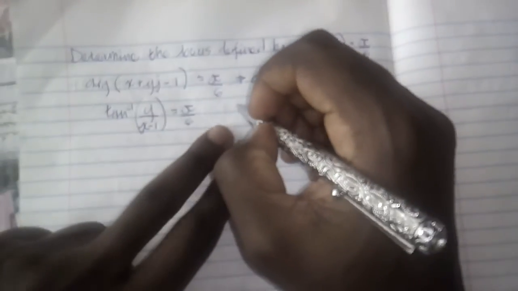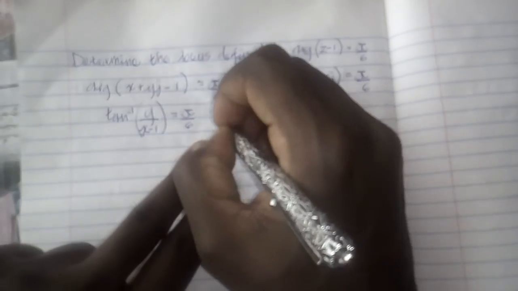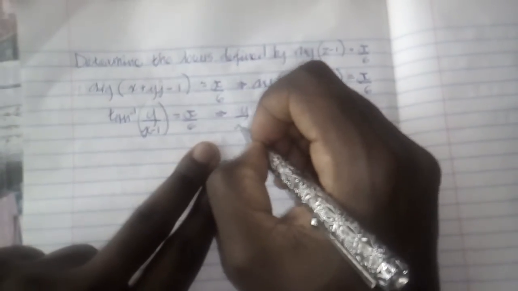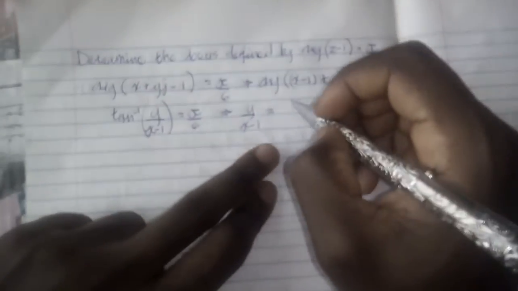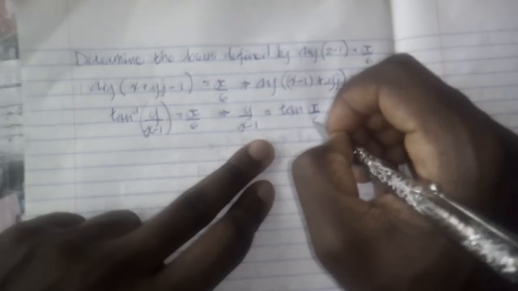Get rid of this tan inverse by introducing tan on the right hand side. So you will get y over x minus 1 is equal to tan of pi over 6.